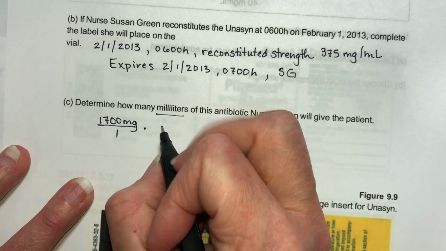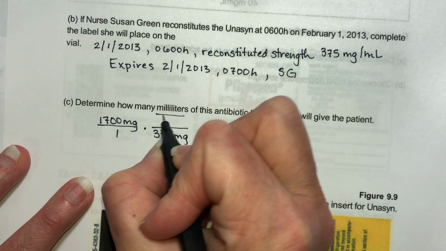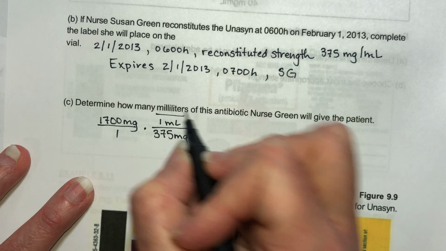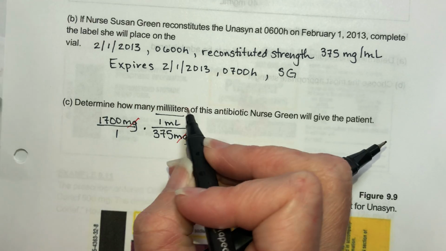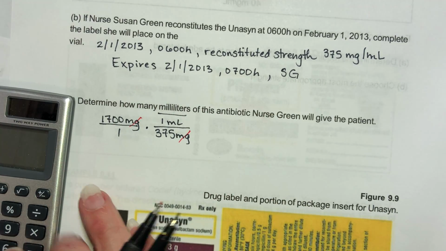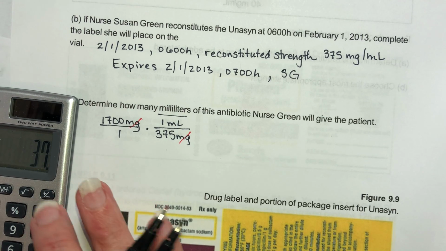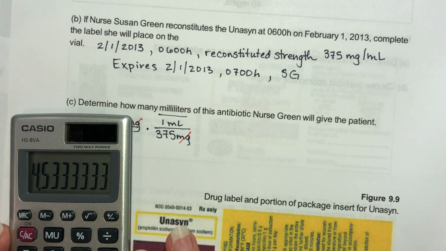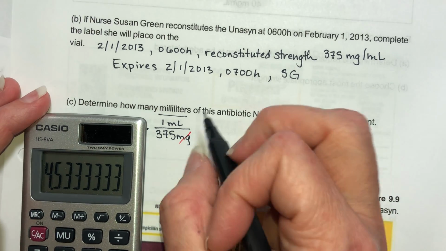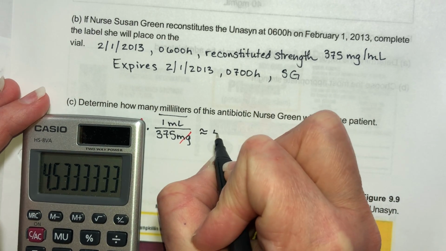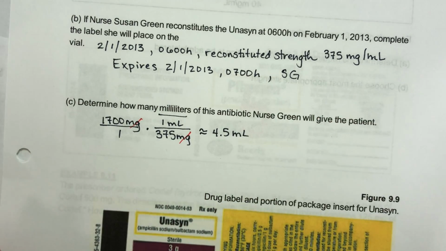I'm going to put the milligrams in the bottom, and then 1 milliliter in the top. Your milligrams cancel out. You end up with 1,700 divided by 375, which gives you about 4.5 milliliters is what that nurse would give.